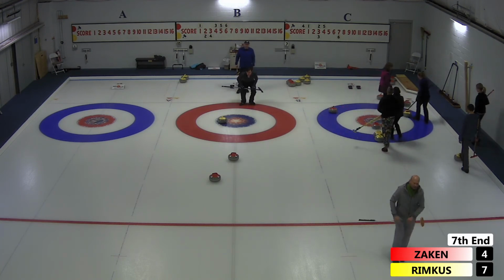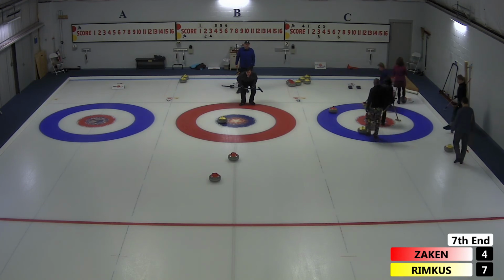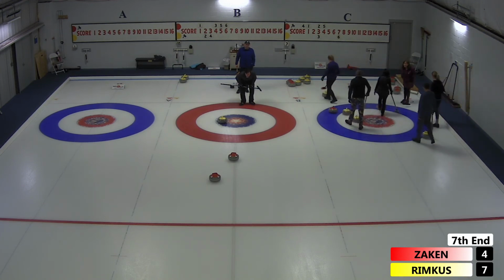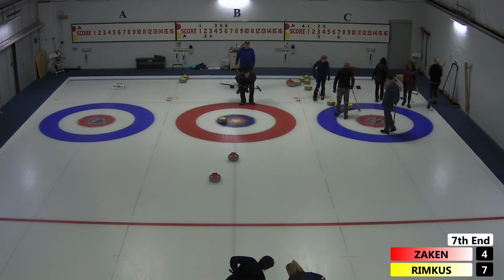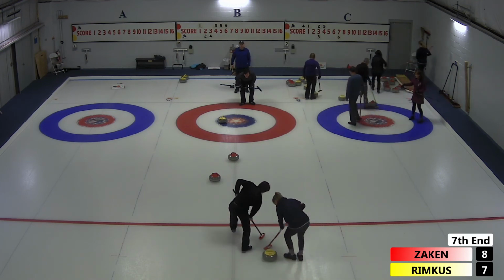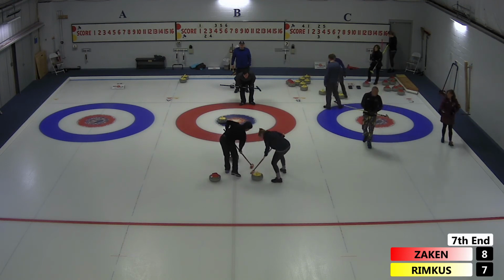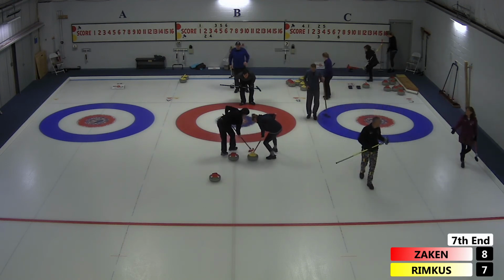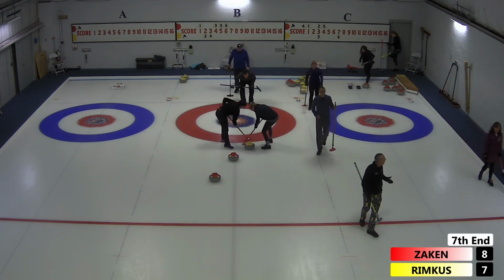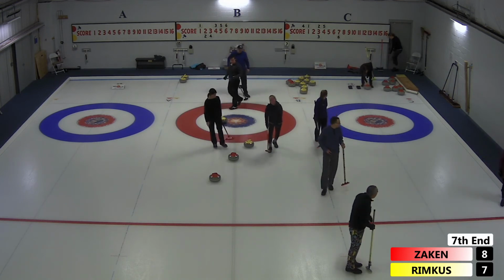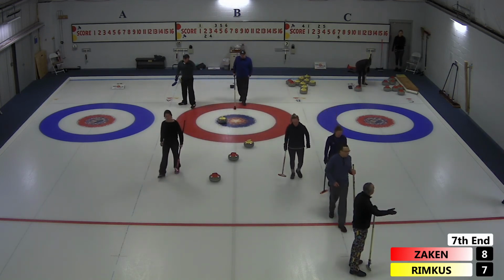And that is, let's go update the score here. And Red just got 4. So he goes to 8. And it is 7 to 8. So Zaken has a 1 point. We have a real chance at an extra end here on sheet C. Mark would like to be up 2.